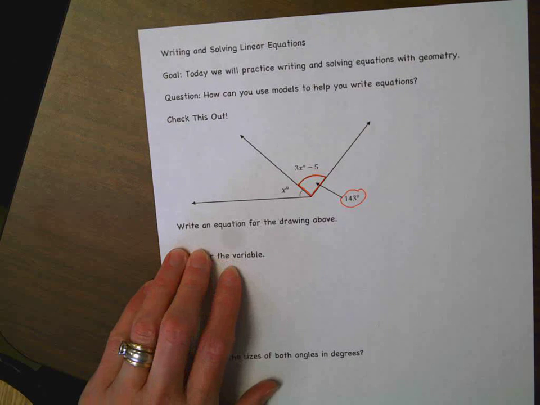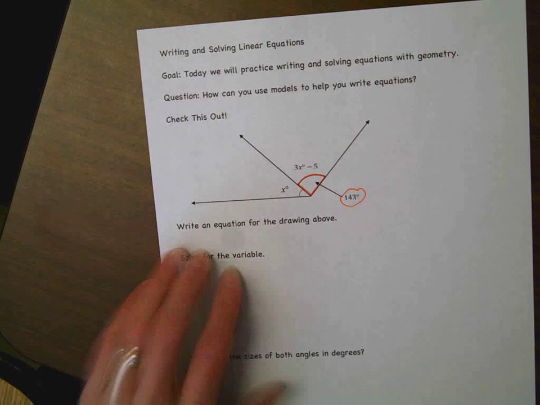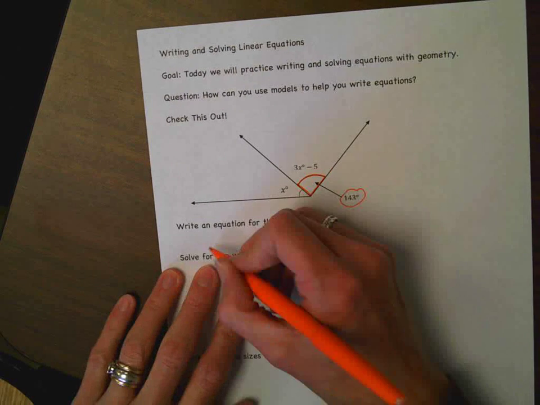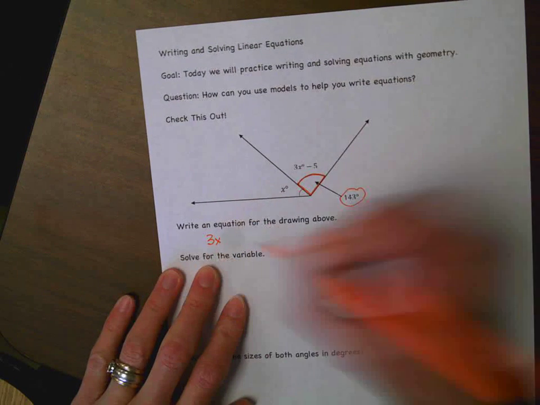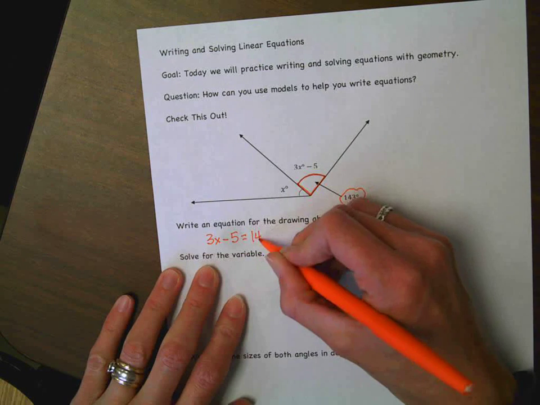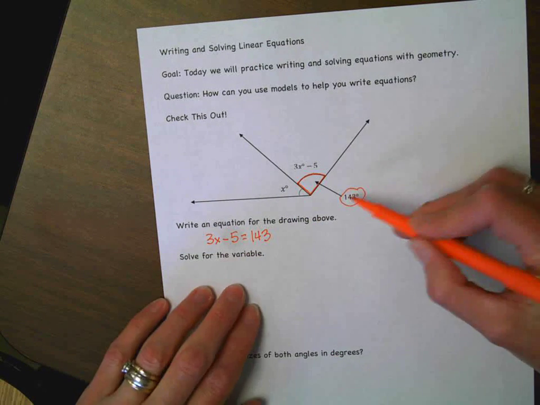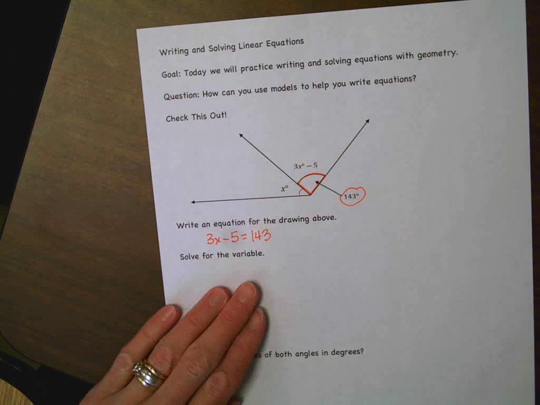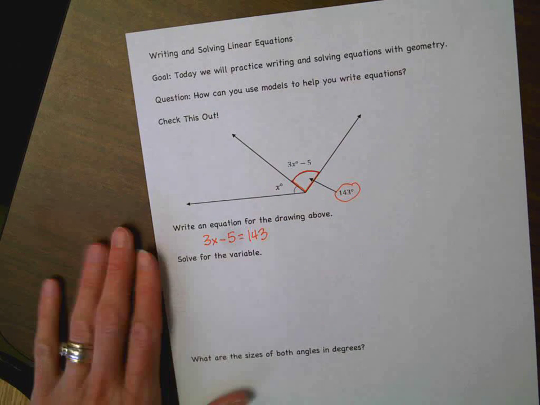The first thing it's asking us to do is write an equation for the drawing above. We can do that by saying that 3x minus 5 is equal to 143 degrees, and the reason we know that is because the arrow is pointing to it. So there's an equation. Now our job is to solve for the variable.